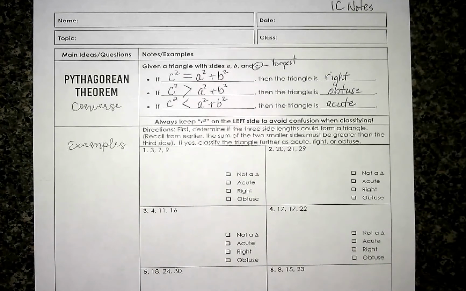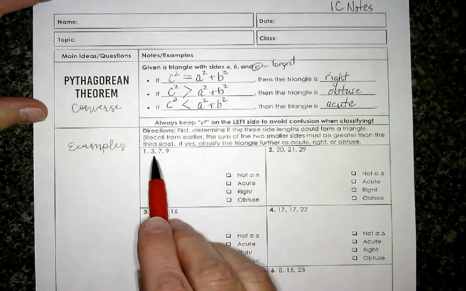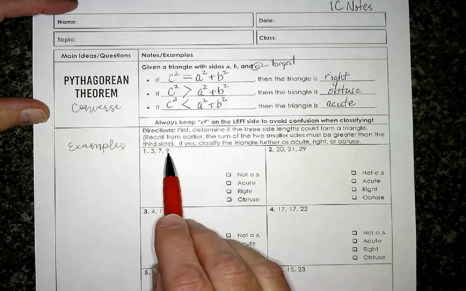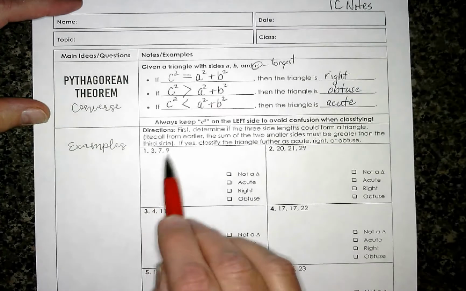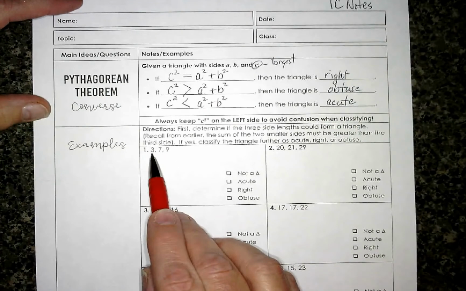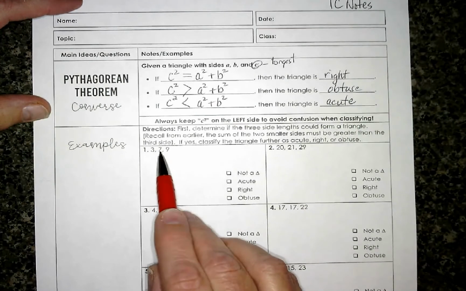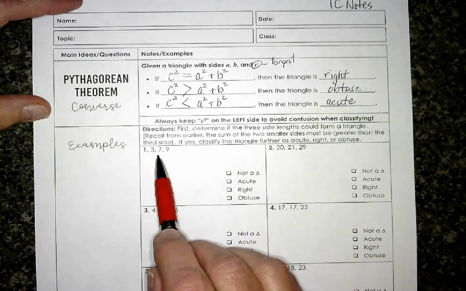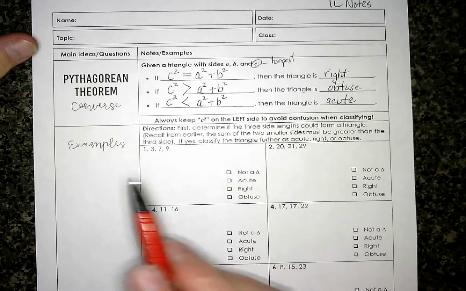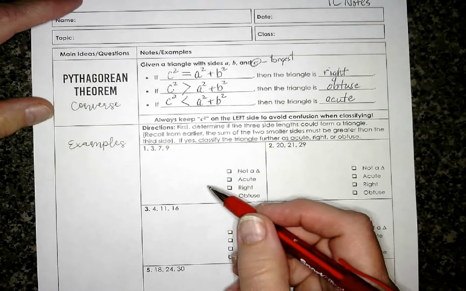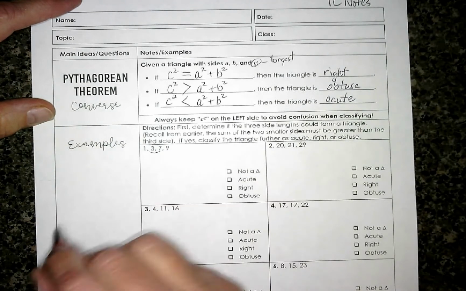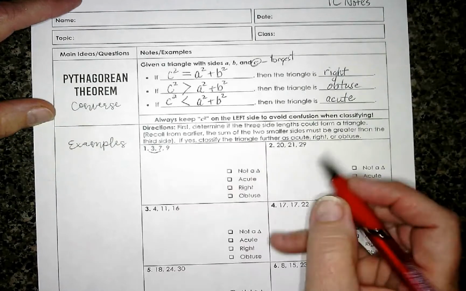All right, so when I have a triangle that has the lengths of 3, 7, and 9, if I had 3 inches, 7 inches, and 9 inches of sticks, could I make a triangle out of them where it goes from point to point? Basically, all you have to do is take the 2 smallest sides and add them together, and they have to be greater than the 3rd side.